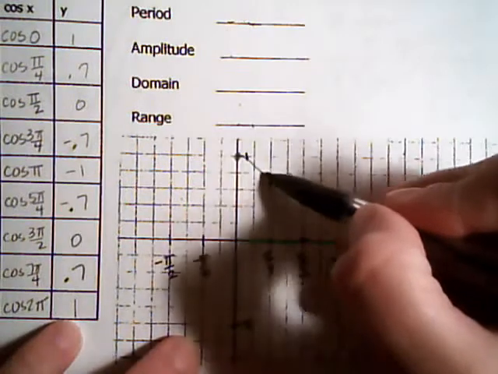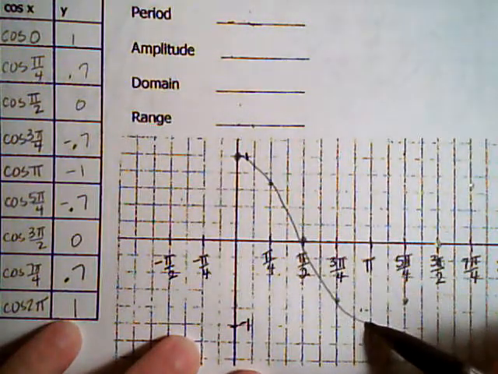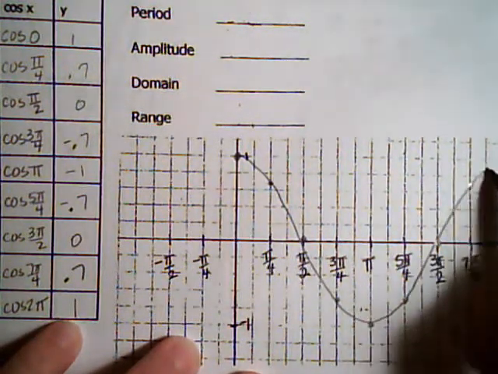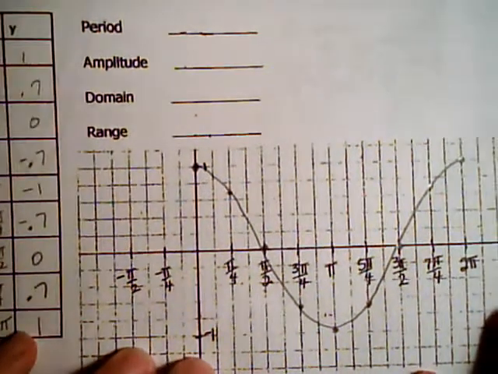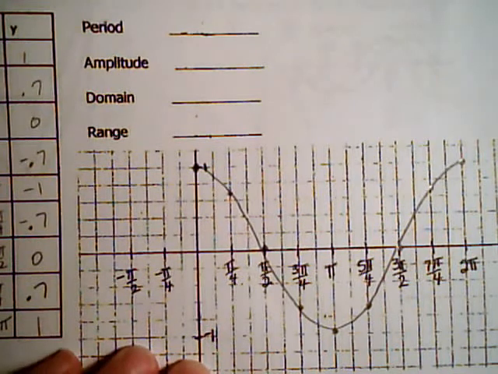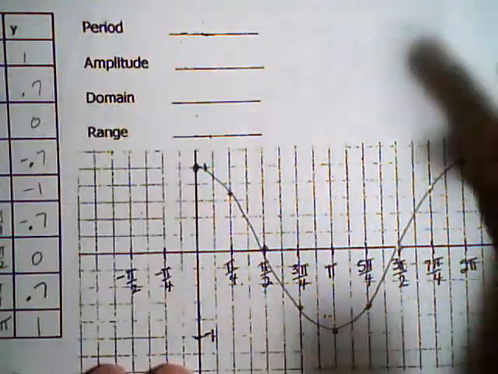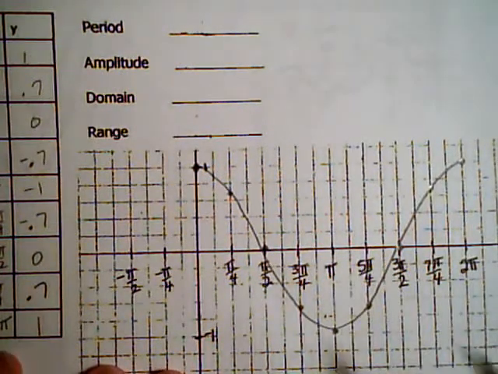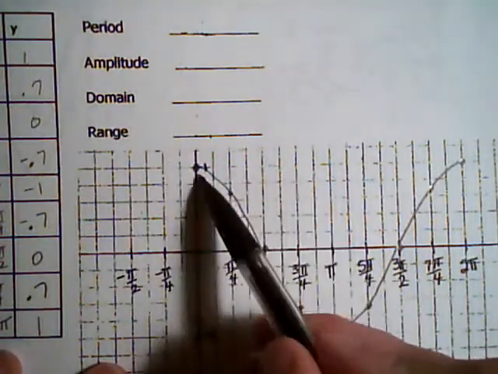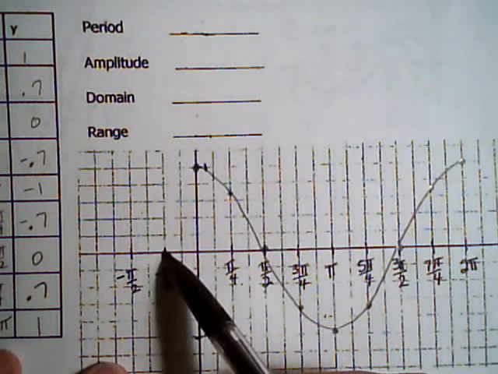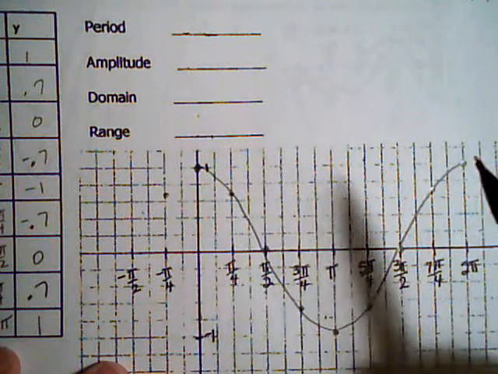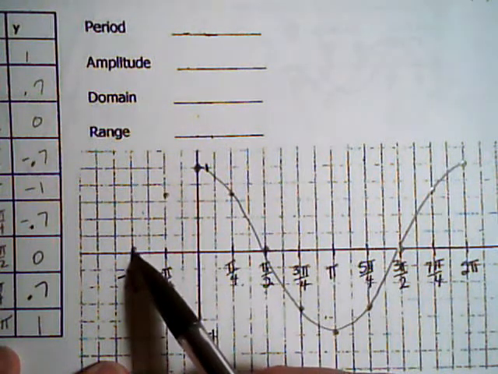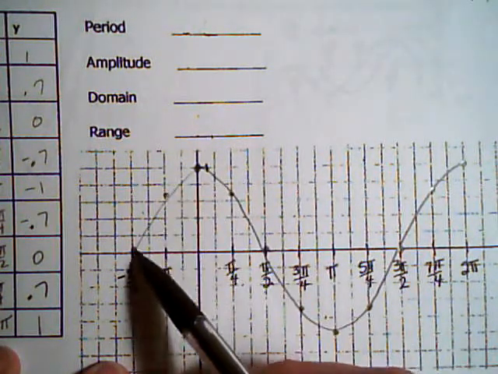Okay, and here we have our sine curve, or cosine, I'm sorry, I said that wrong. This is the graph of y equals the cosine of x. Okay, this is one portion or one period of this graph from 0 to 2 pi. If we were to add on extra points, we could tell from our pattern here what's going to happen. At negative pi over 4, my y value would be 0.7. And at pi over 2 would be 0. So we would see this curve again.